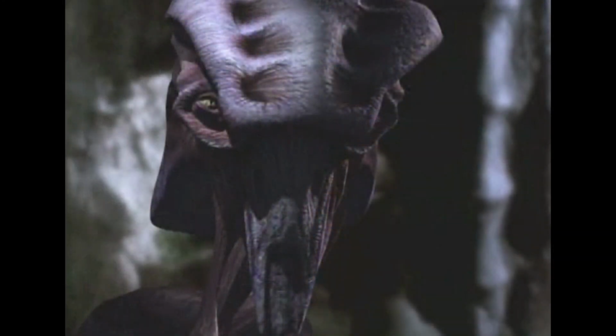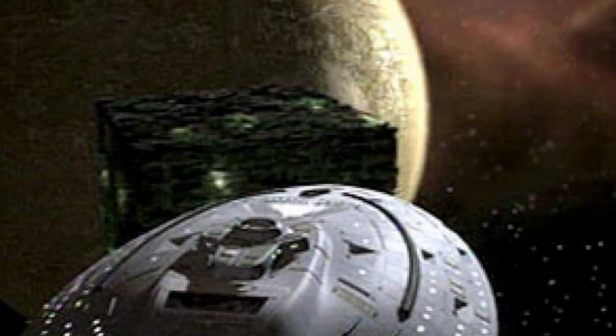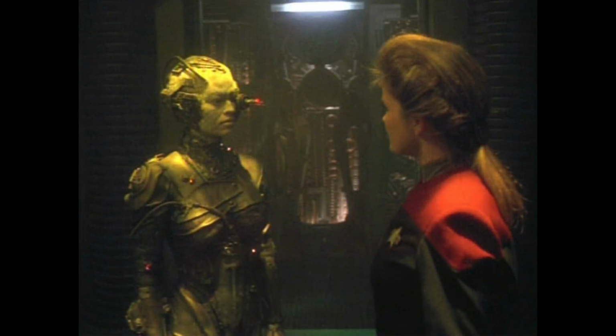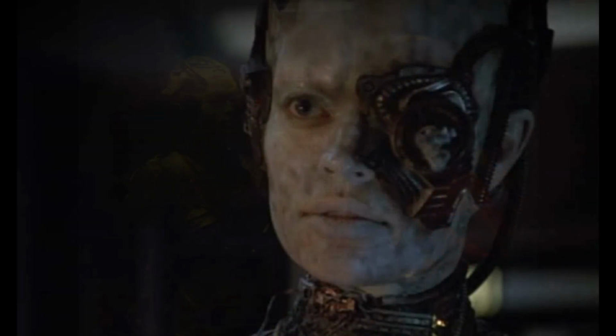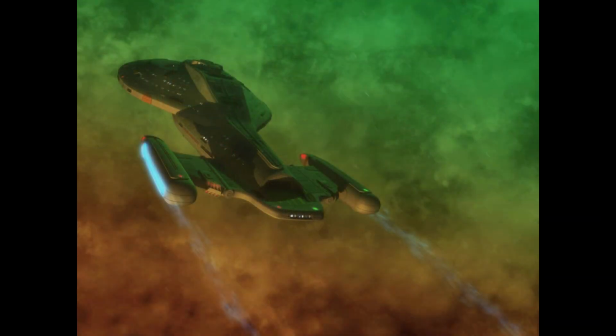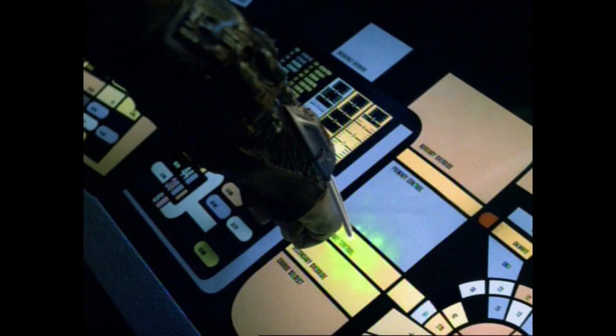So Janeway, in a moment of inspiration, decides to strike a deal with the devil, as she calls it, contrary to Chakotay's advice. And they barter for safe passage through Borg space in return for their innovative technology that will help the Borg defeat Species 8472. 7 of 9 represents the Borg to negotiate with Janeway. She tricks Voyager into providing the technology prematurely and then proceeds to try to assimilate Voyager.